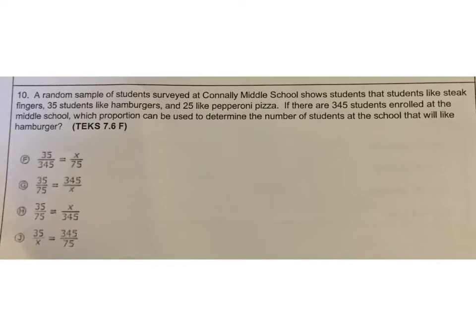Number 10. A random sample of students surveyed at Conley Middle School shows that 15 students like steak fingers, 35 students like hamburgers, and 25 like pepperoni pizza. If there are 345 students enrolled at the middle school, which proportion can be used to determine the number of students at the school that will like hamburgers? F, G, H, J.